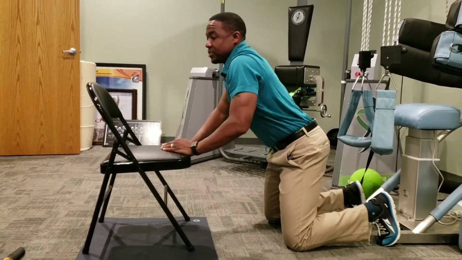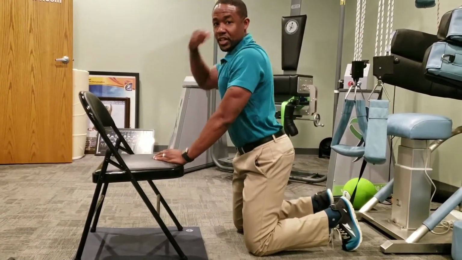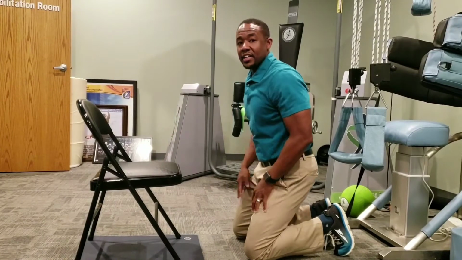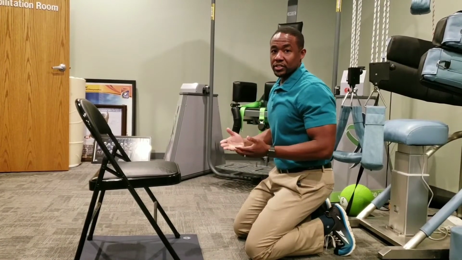And you should feel a nice stretch through the lat muscles and through the thoracic spine. And that's something you can hold for anywhere from 30 seconds to a minute at a time.